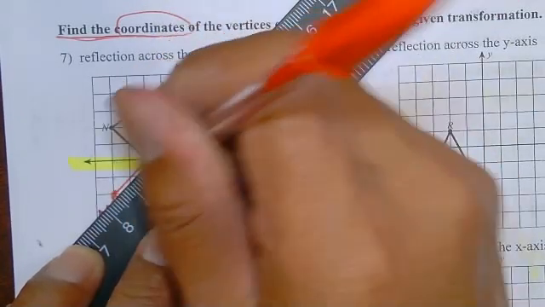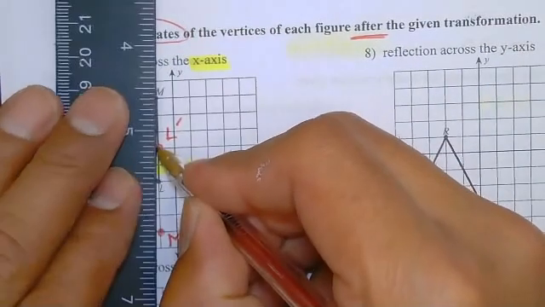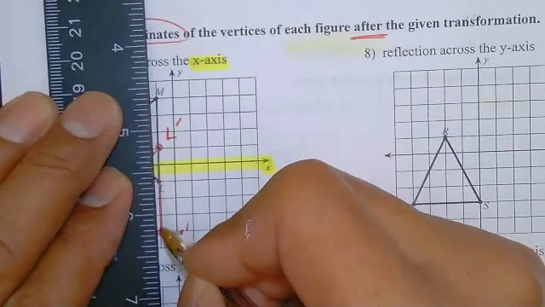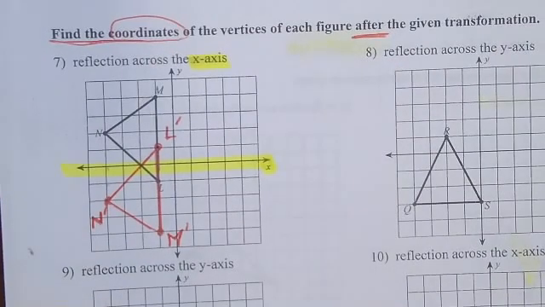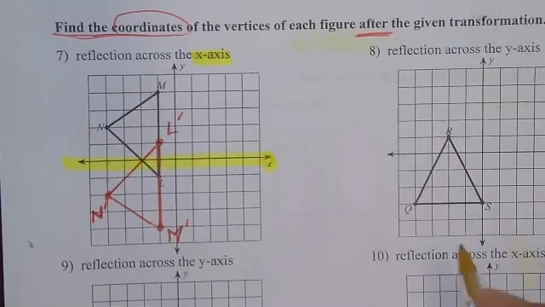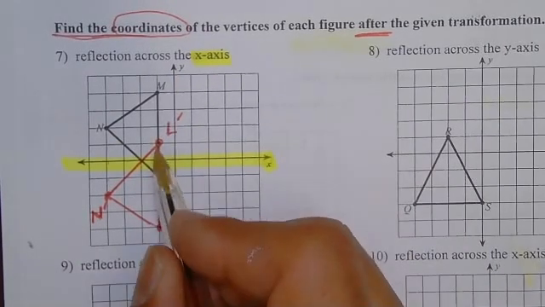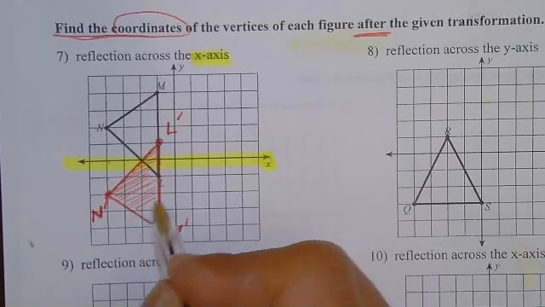Yeah, looks like two pyramids next to each other. Okay, it looks like that, right? So the only thing is, you're still going to do the reflection, but it says to provide the coordinates for these new vertices.